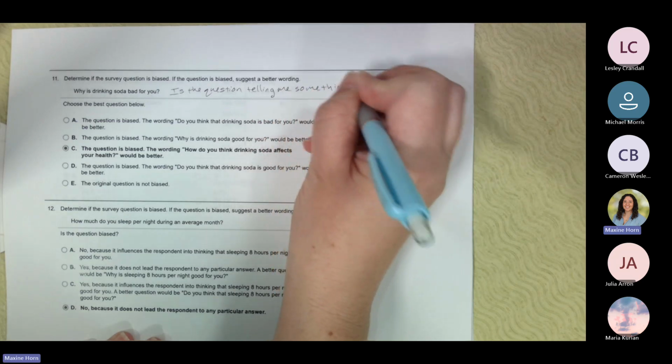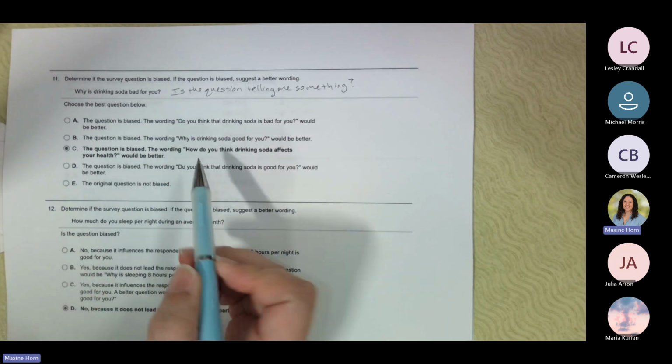While it's asking me something. So this question told me that drinking soda is bad for me. It's asking me why, but it's also telling me that it is. That's why the question is biased, because it's telling me that it's bad for me and then asking me to explain why, rather than just asking me how it might affect my health, right?